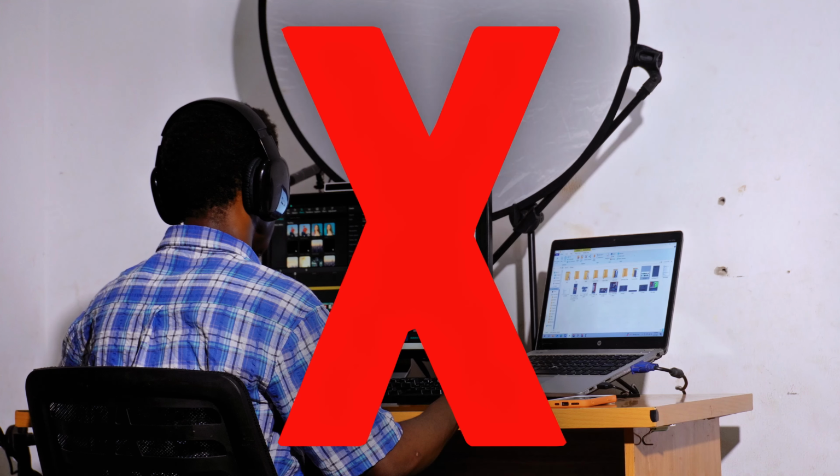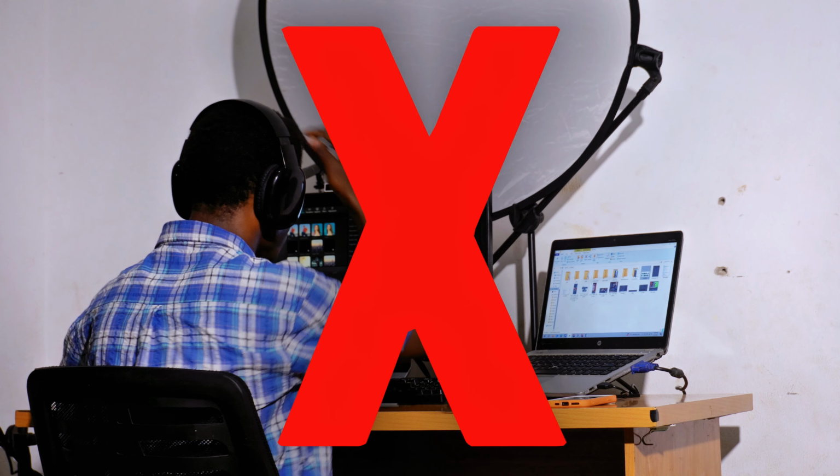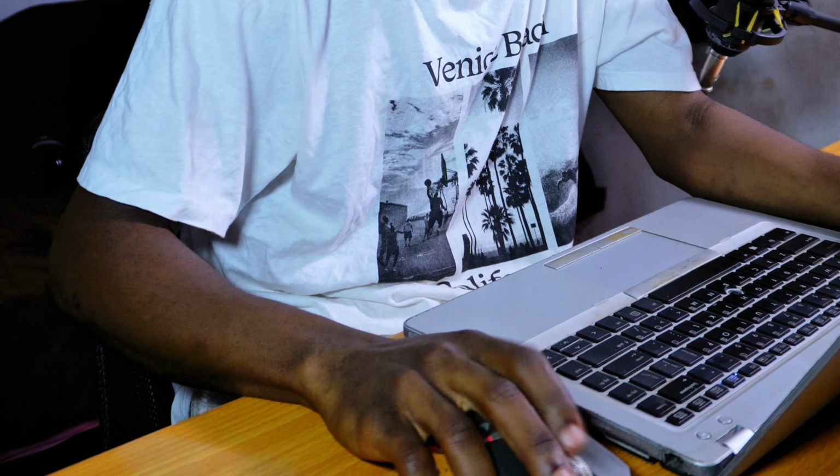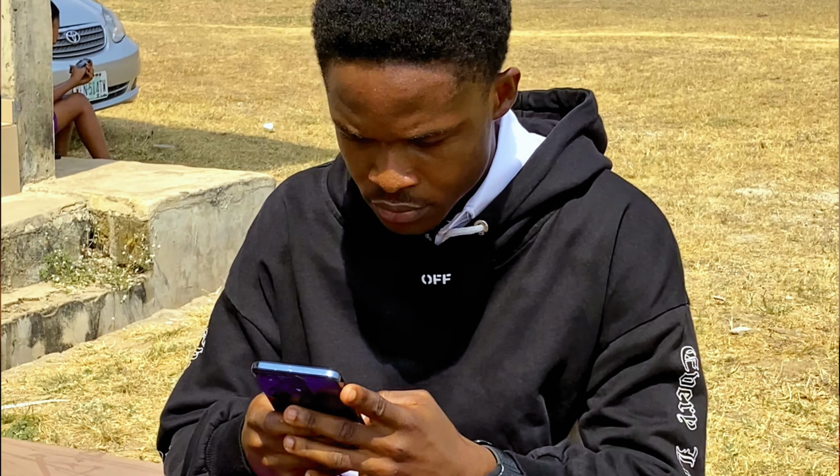Now, this is not for those editing on their PC, because on CapCut PC you can edit your videos and export them without the CapCut watermark. But if you're editing on your mobile phone without paying for the pro version, you would definitely have the CapCut watermark in your videos. And I think they usually give you a grace of either 3 or 5 videos in a month without the watermark.